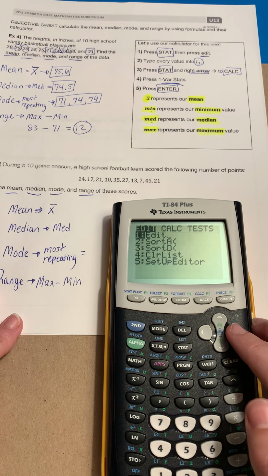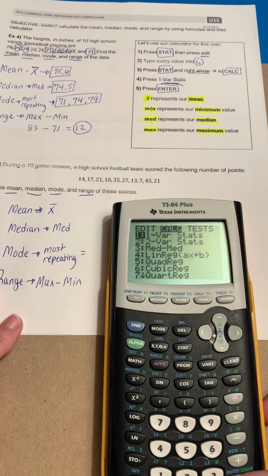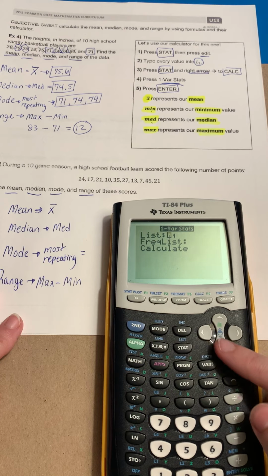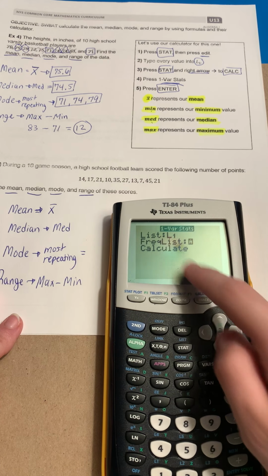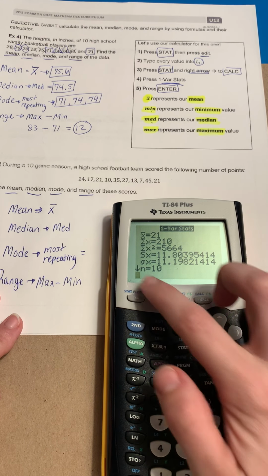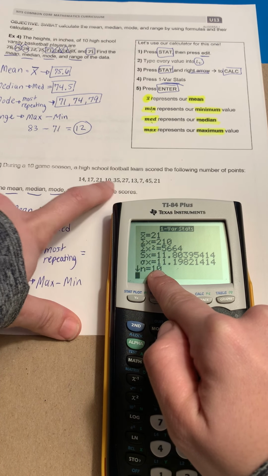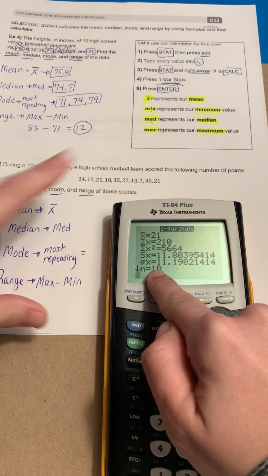I hit stat over to calc, so my right arrow. I hit enter for one var stats. I make sure it says L1 right here in the list. I go down to calculate. I hit enter. Okay, it gives me the information. Again, this n right here, n equals 10, means I have 10 numbers entered. Well, that's good because I had 10 numbers up here.